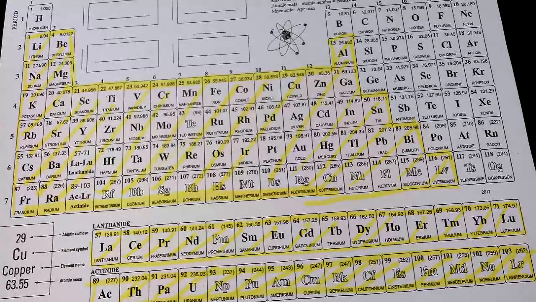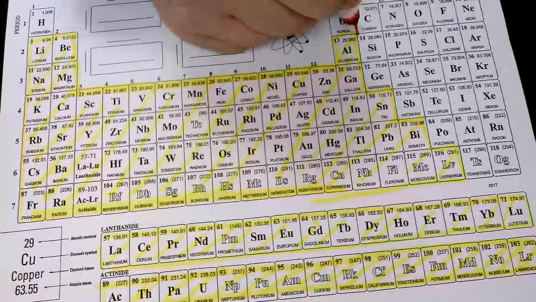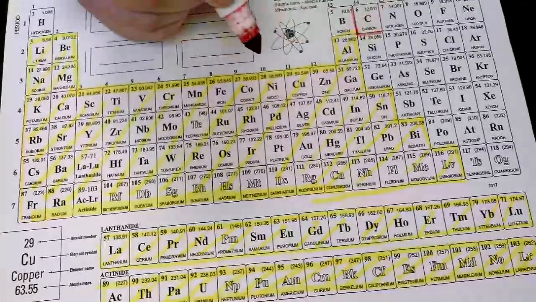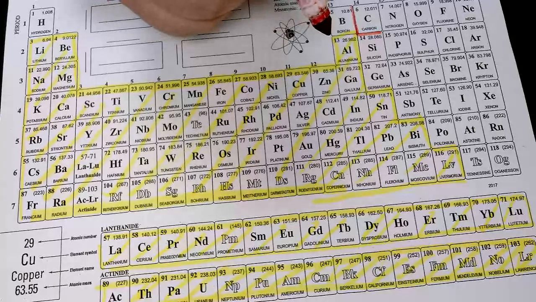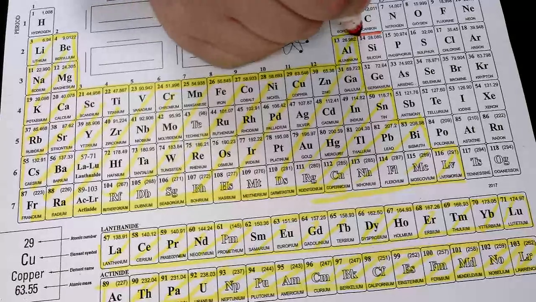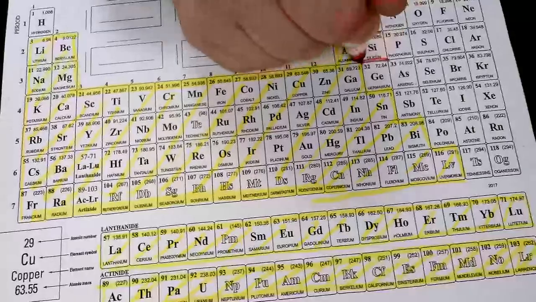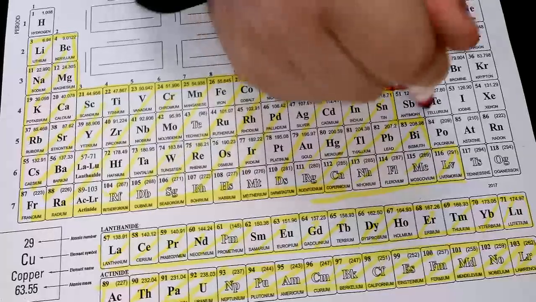Our metalloids, remember, touch that imaginary staircase. Now on this periodic table, you don't see it, but the line goes like so.